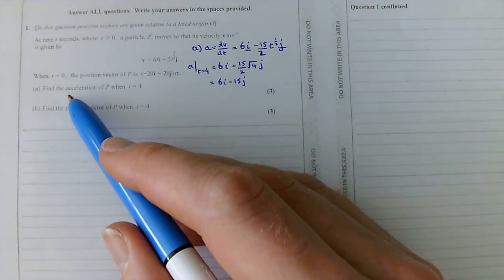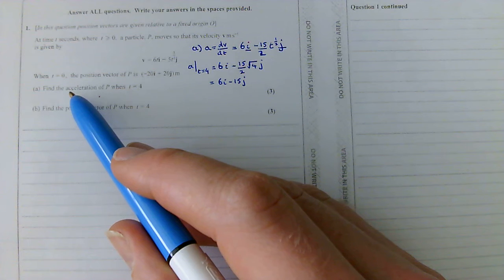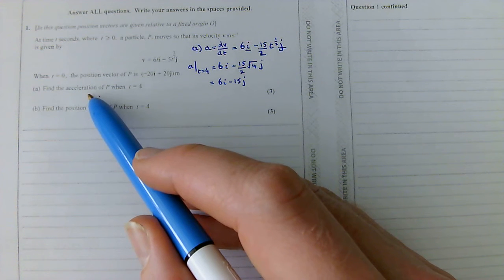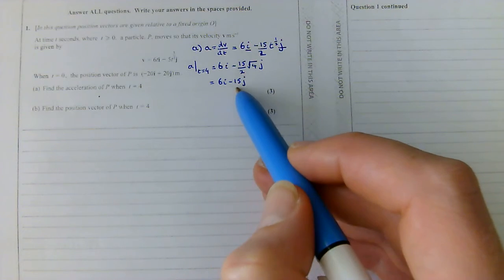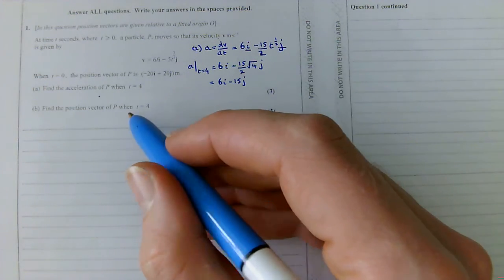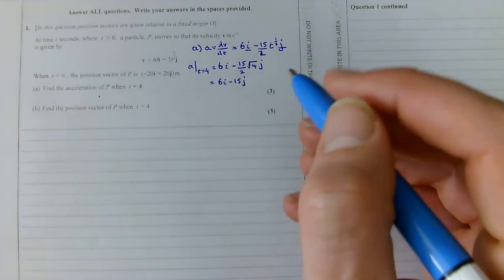Notice it asks the acceleration, it doesn't ask for the magnitude of the acceleration. If it just asks for the acceleration, we give it as a vector. If it asked for the magnitude of the acceleration, we'd have had to use Pythagoras to find the absolute value of this. Part B, find the position vector when t equals 4.